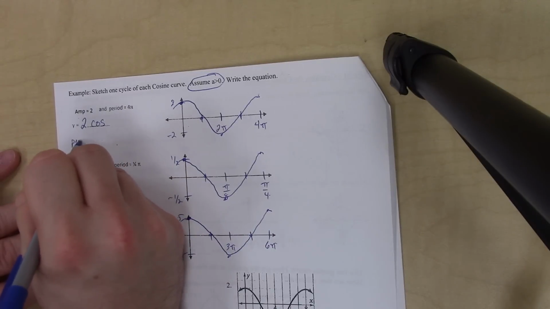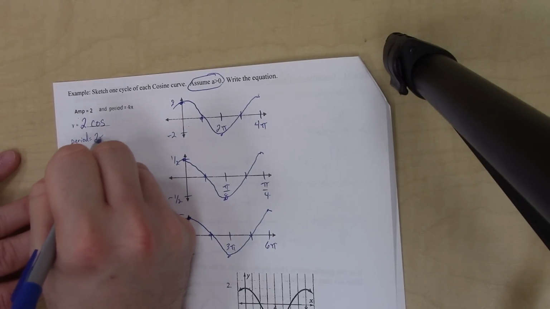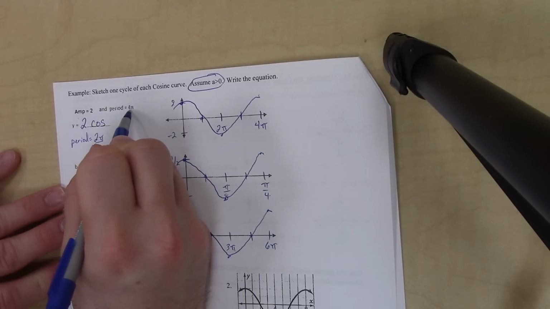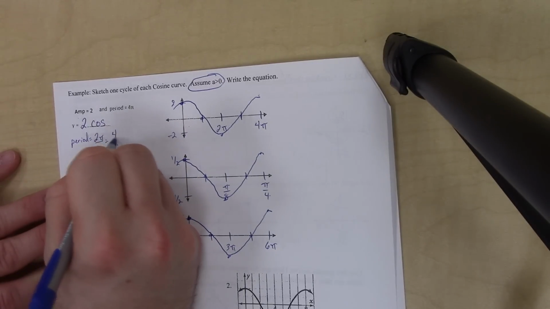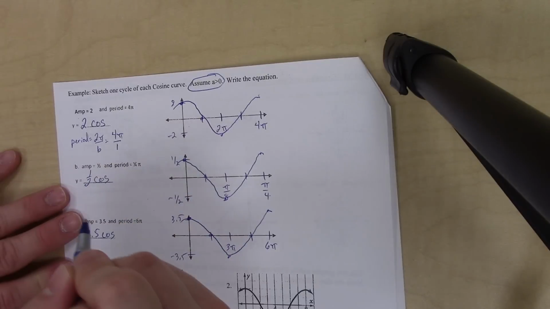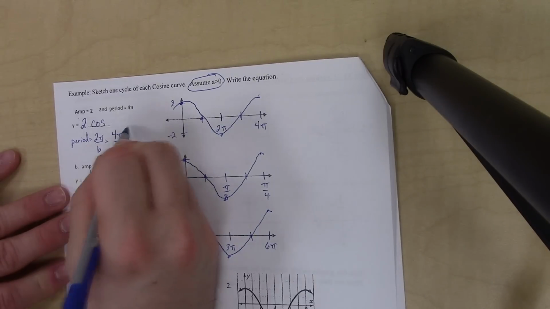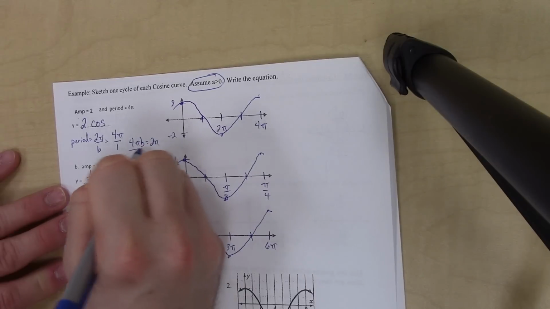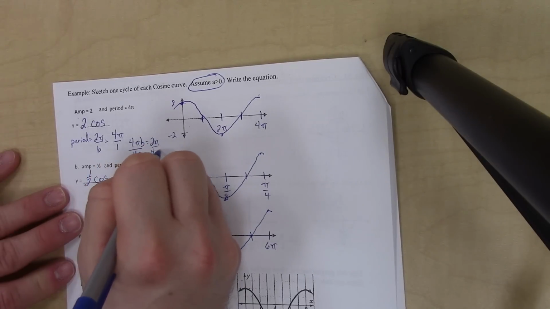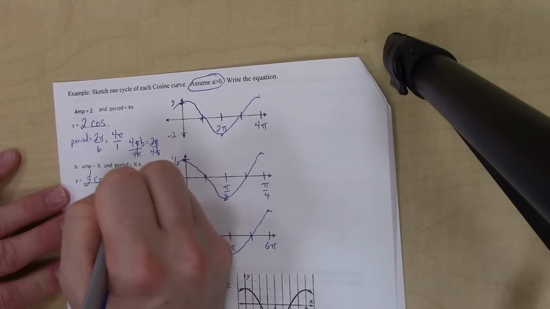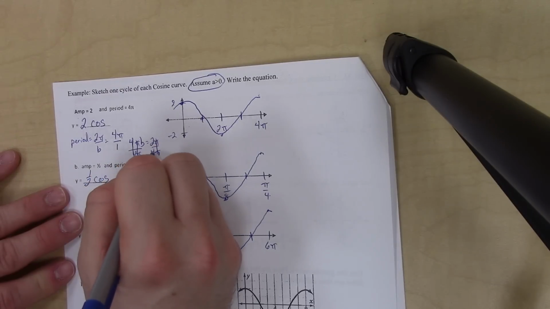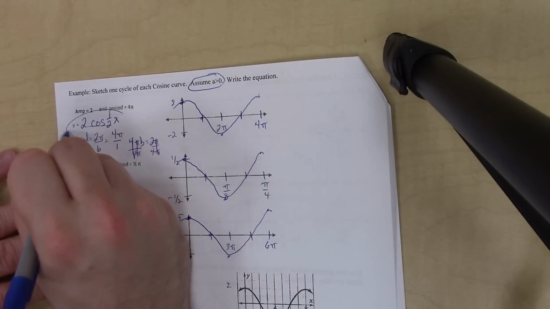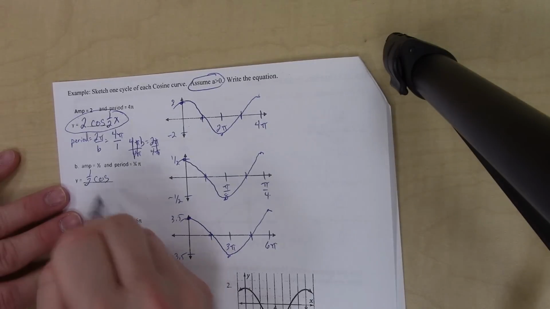Remember that the period is 2 pi over b. So if I replace this period with the period, which is 4 pi, I can just, like yesterday, set them equal to each other. If I have a number like that, I put it over 1 and cross multiply. 4 pi b equals 2 pi. Divide both by 4 pi. The pi's cancel in both cases. The 4's cancel here. B is, reduce the fraction, 1/2 x. And that's my answer. See if you can do the b on each of these.